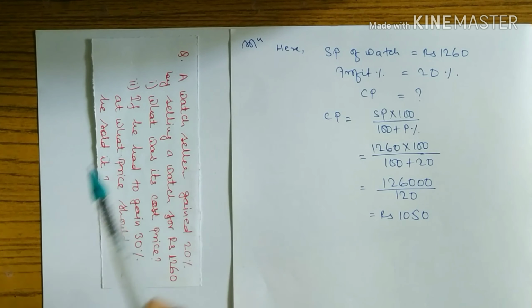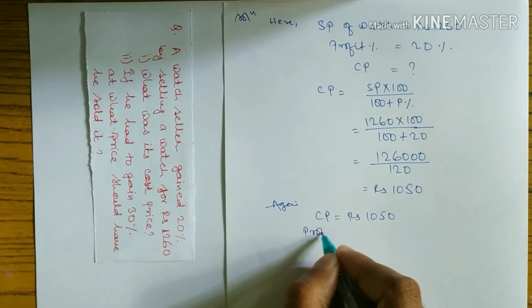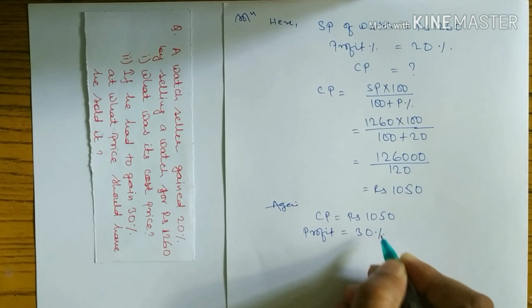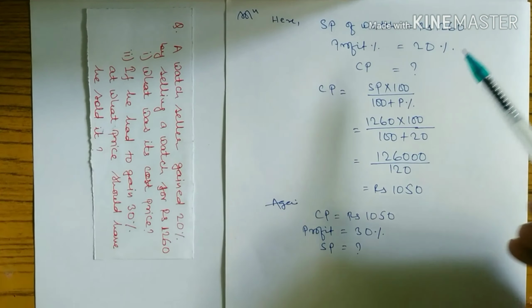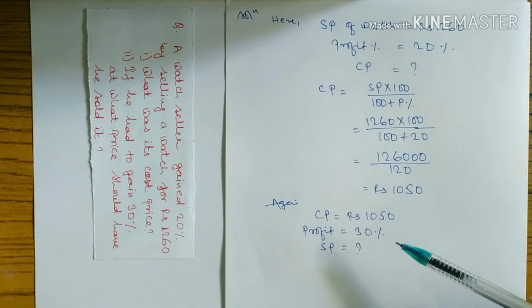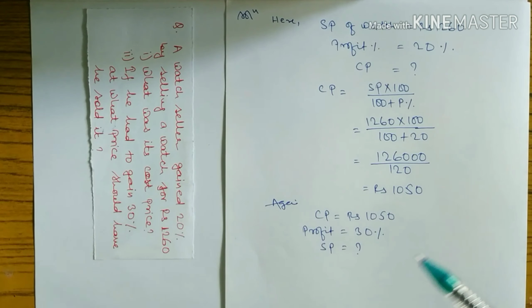Again, according to question number 2, if he had to gain 30%, now he wants to gain 30%. The cost price is the same, equal to rupees 1050, the price at which he purchased it. Now he wants to gain 30% profit. So at what price does he have to sell that watch? We have to find out SP here. Before, he sold that watch at rupees 1260 and got 20% profit, but now he wants to get 30% profit. The cost price is the same. He purchased that watch at rupees 1050. At what price does he have to sell to get 30% profit?